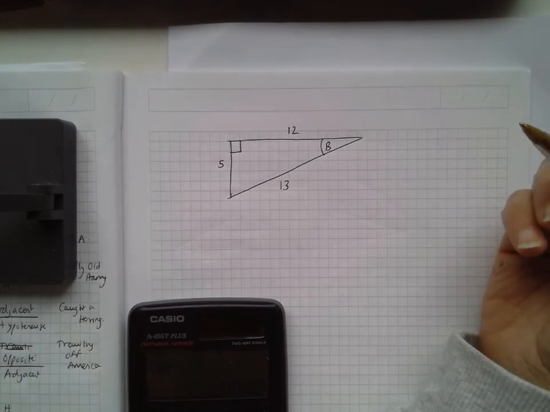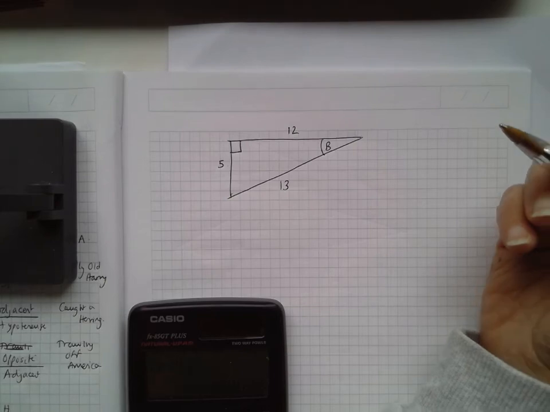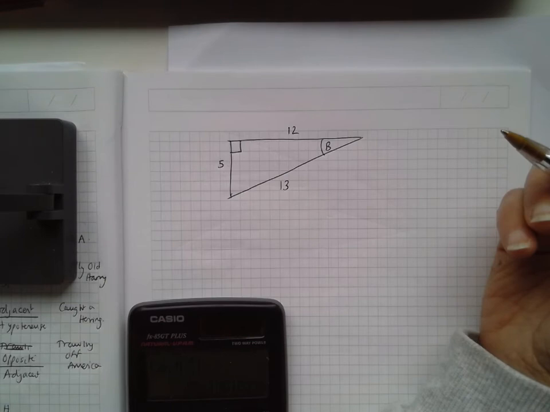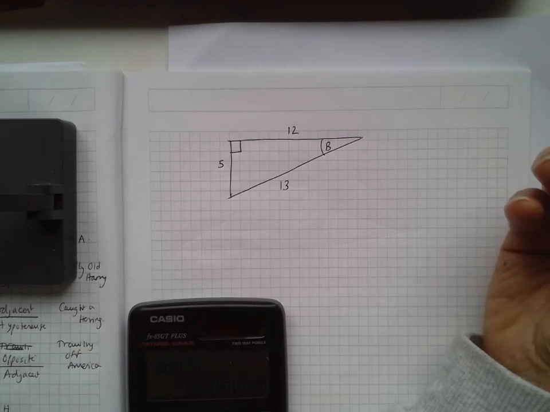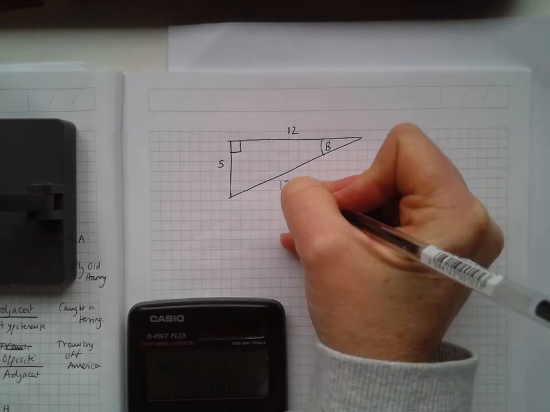So label your triangle, write in your hypotenuse, your adjacent, and your opposite. Just using O, A, and H is fine.